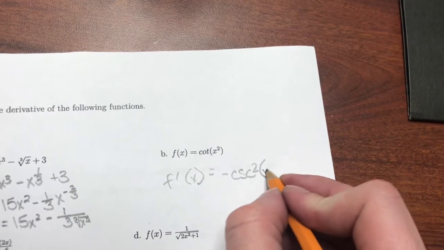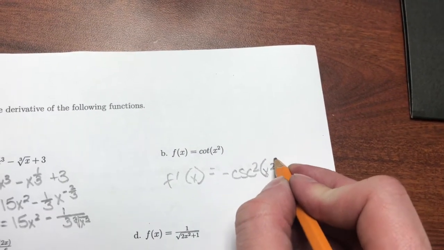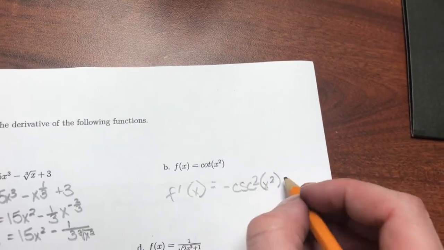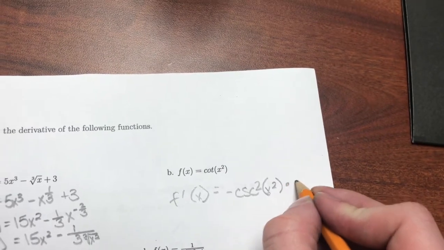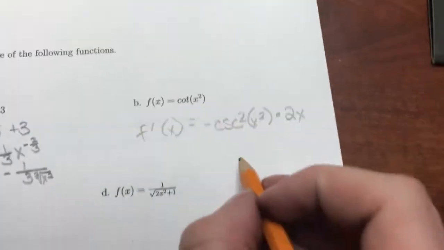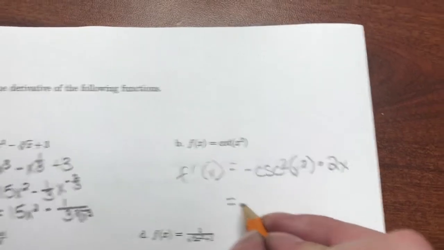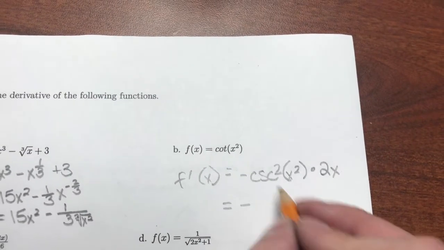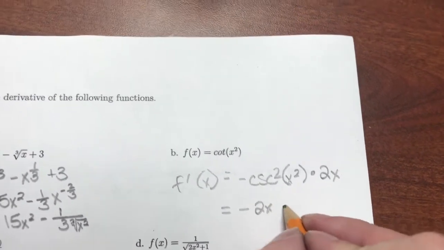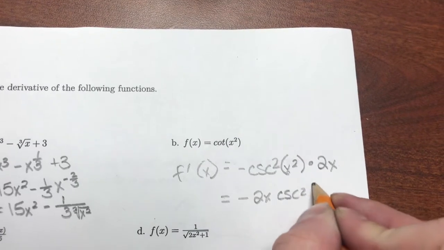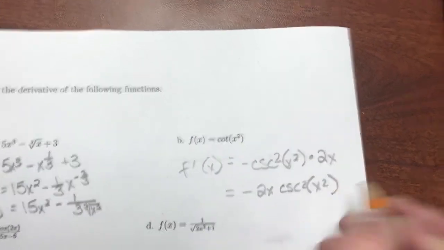Keep the inside and multiply everything by the derivative of the inside. So I'm just going to rewrite this. Keep that negative out there, move the 2x to the front: negative 2x cosecant squared x squared.